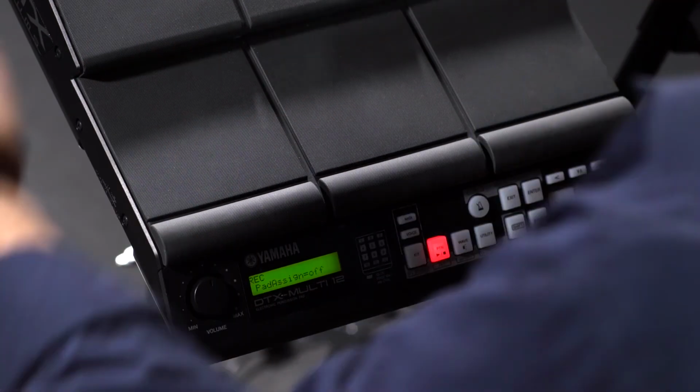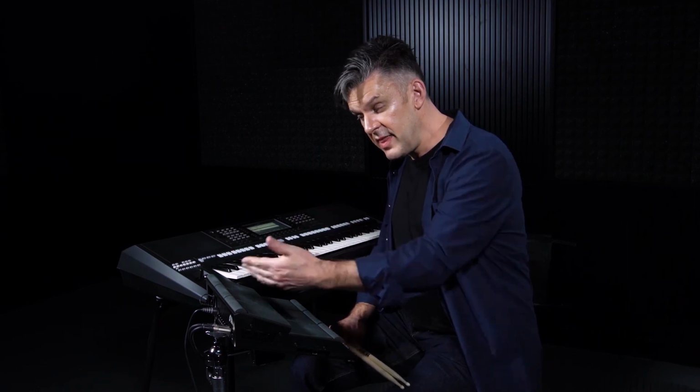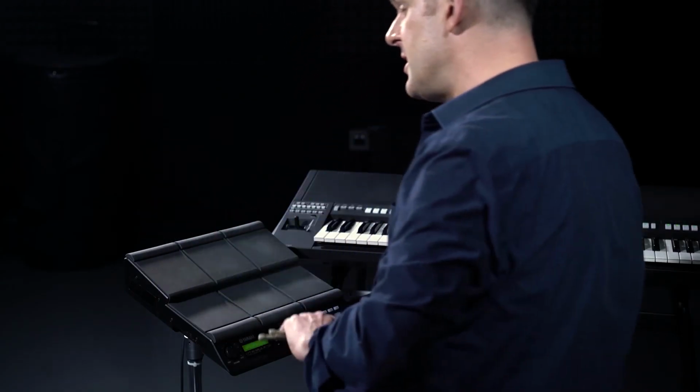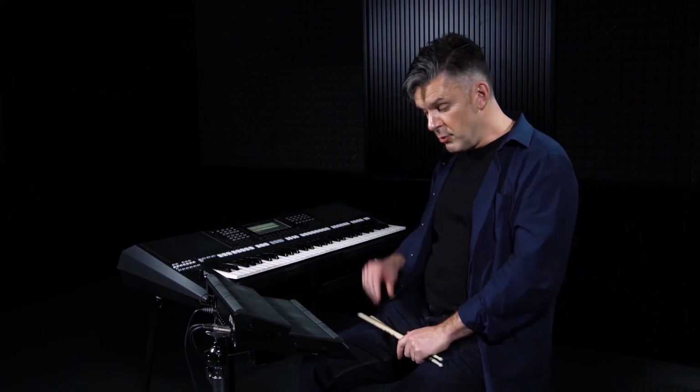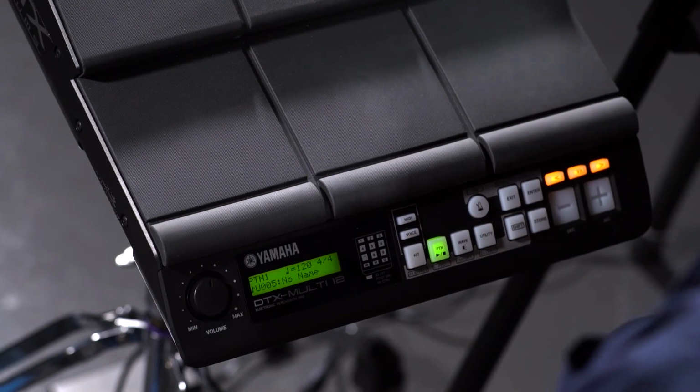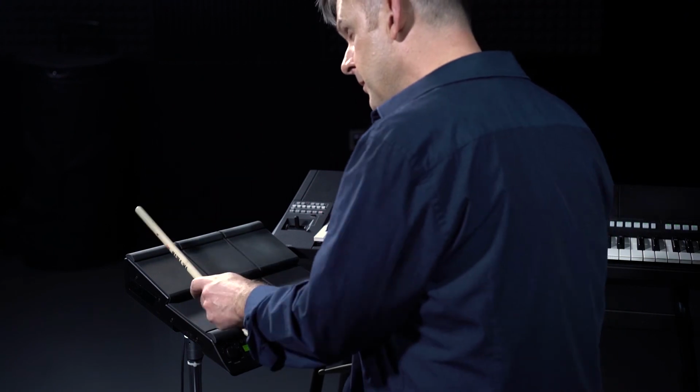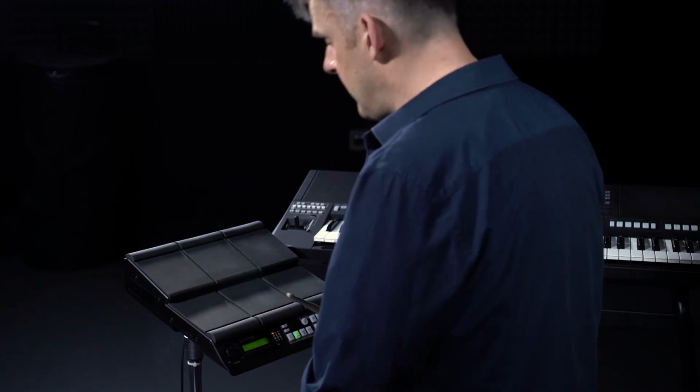Now I've hit stop. It's asking me if I want to assign that loop to a pad, and I do. I'm going to assign it to this pad here, pad number 1. It's got a crash on it at the moment, but I want to replace that, so I press enter. And now we have my bass line.